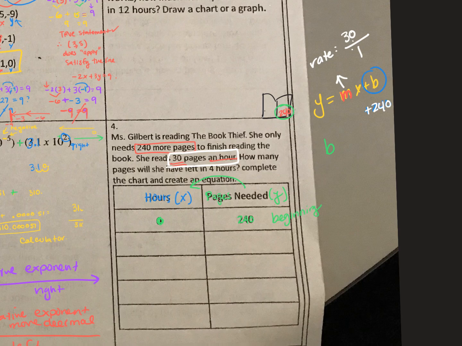What's 30 divided by 1? Isn't it just 30? So guys, look, we got our equation. We got y equals 30x plus 240. If you had to create an equation, there it is. Because you began at 240 and you got your rate, 30 pages per hour.